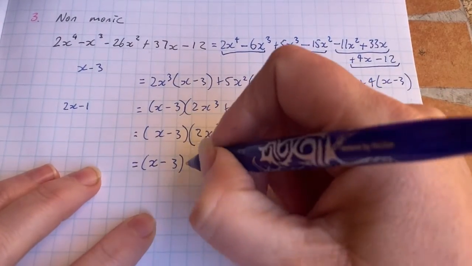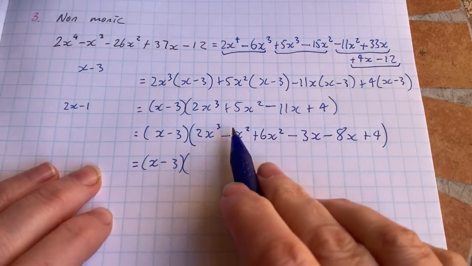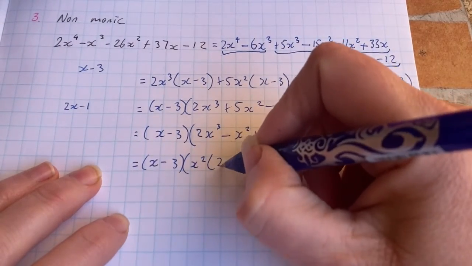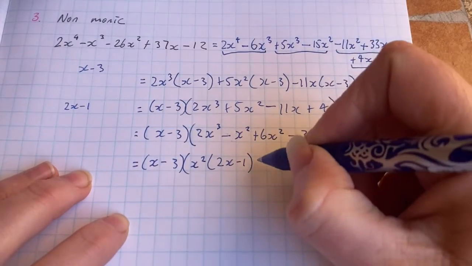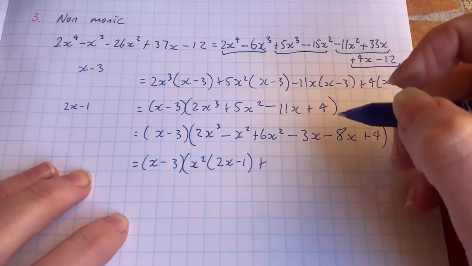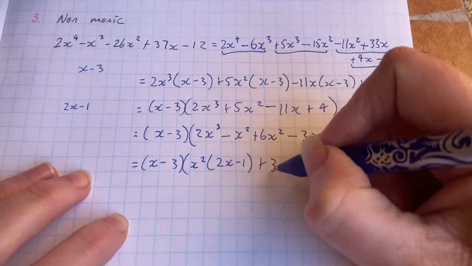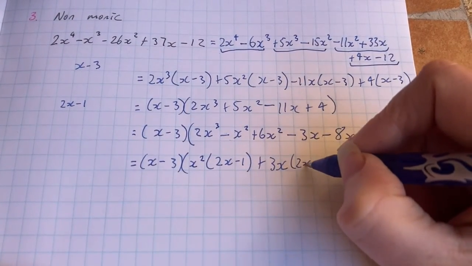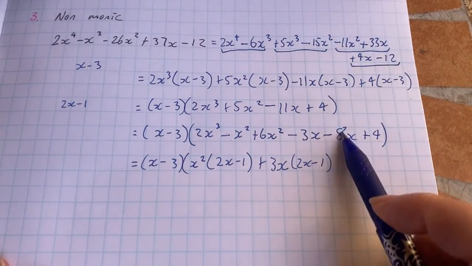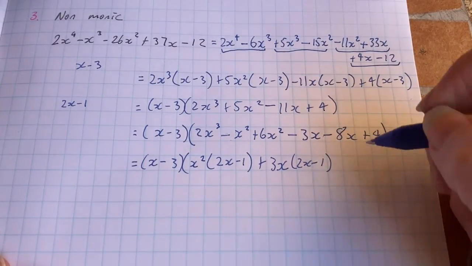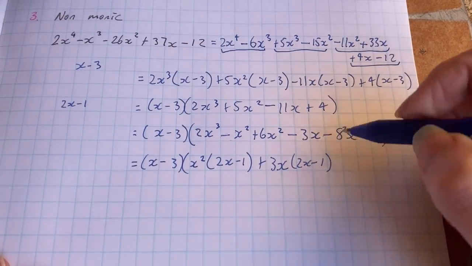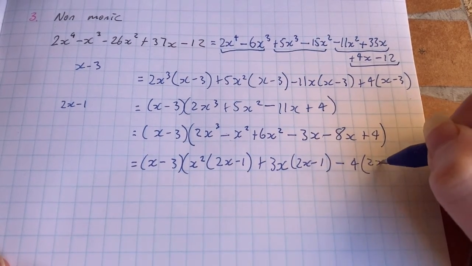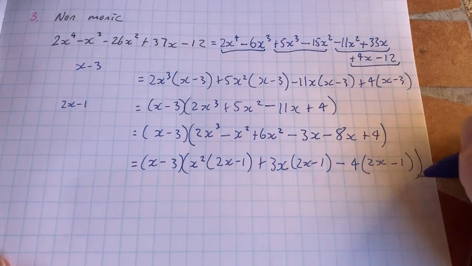So with this one, now the 2 is going to go in the brackets. The common factor with those two is just x squared. So x squared to 2x minus 1 plus the common factor here is just a 3x. So then we've got the 2x minus 1 in the brackets. The common factor here is just, because the first term's minus, I'm going to factor out a minus and a 4. So then we've got our 2x minus 1 there.